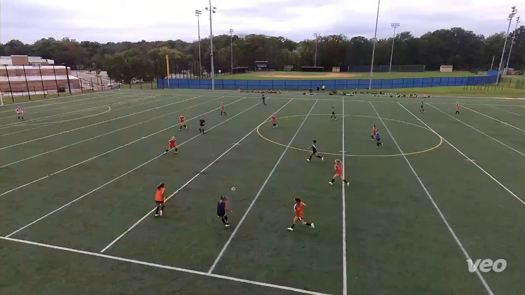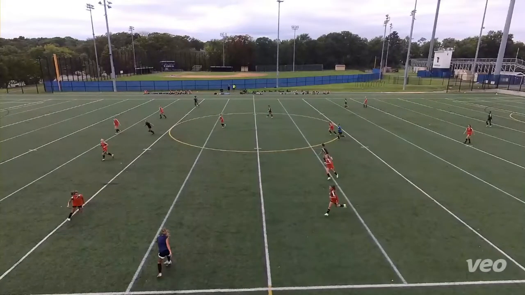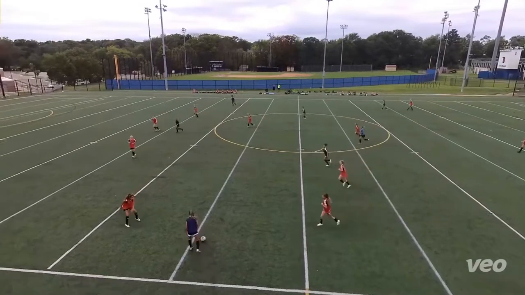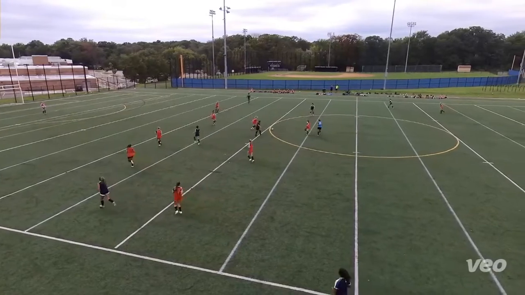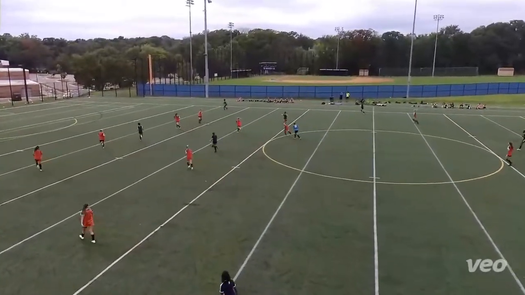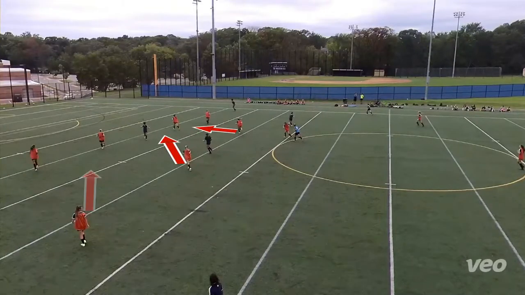Not allowing them to switch the ball, making her play the ball down the line here is going to be something you're going to see a couple times in this clip. Same thing, making sure that she's going to play the ball this way towards the right back so that they're not able to get the switch. And now that we're busted, hard run to recover.